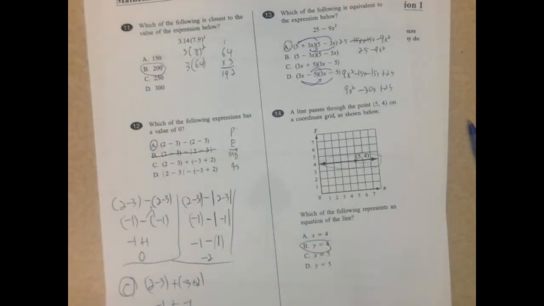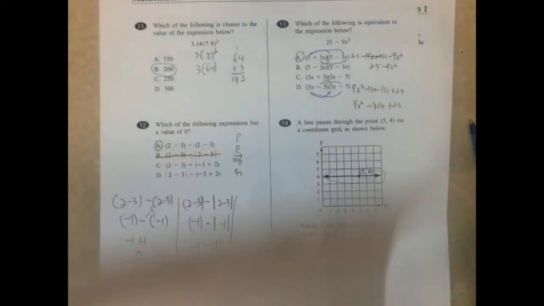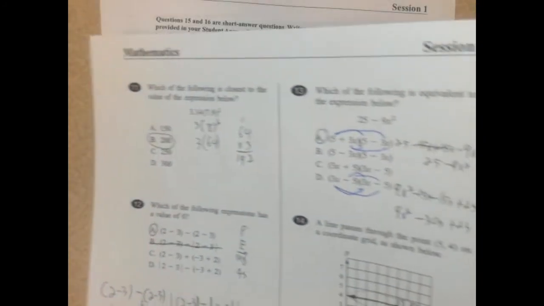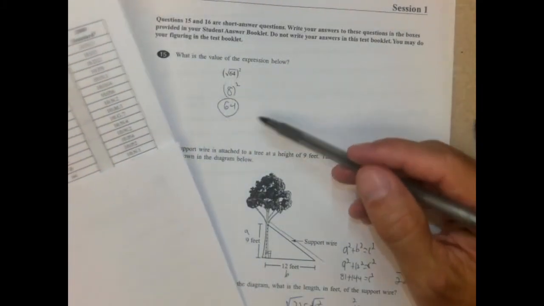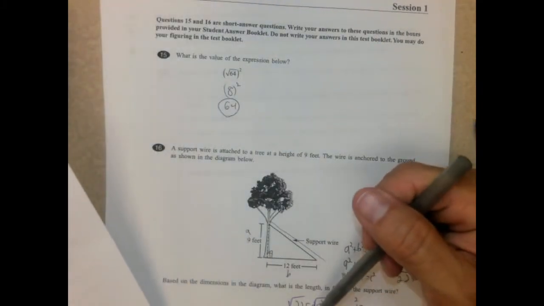All right. Number 11, we have B. 12, we have A. 13 is A. 14 is B. Then we have the 2 short answer ones. 15, we had 64. 15 is 64. Yeah, we got it. Awesome. And then 15 feet we got for this one.